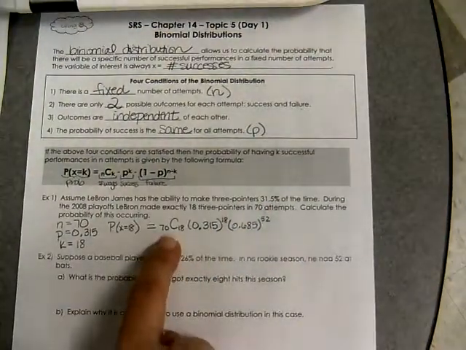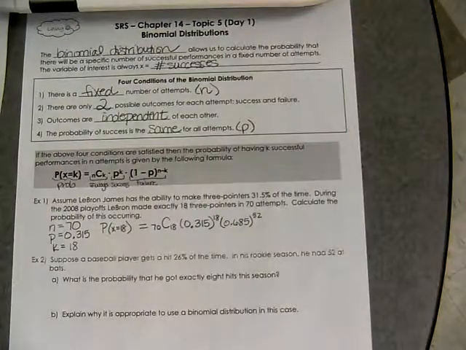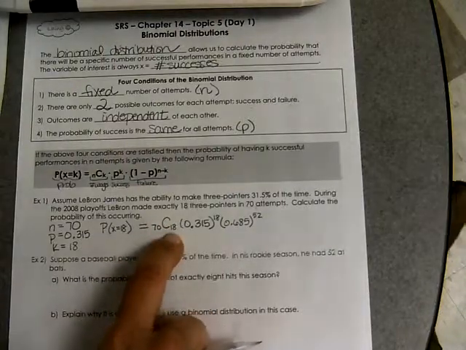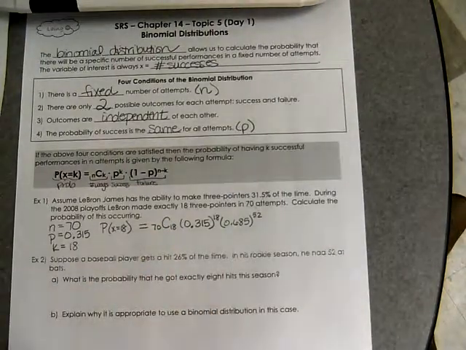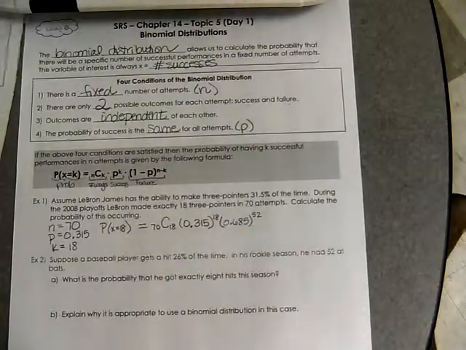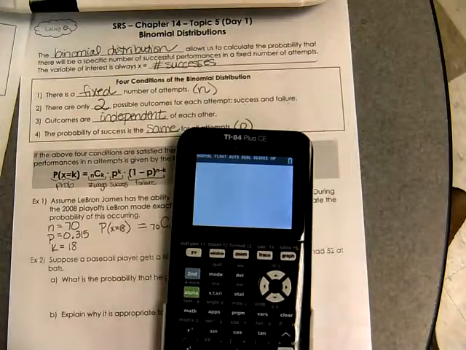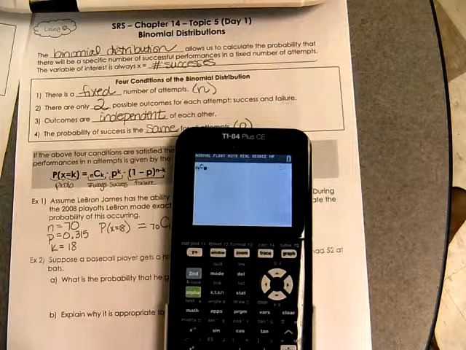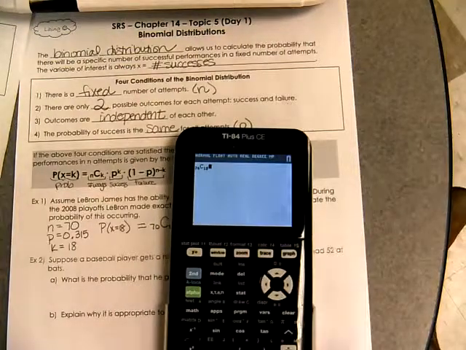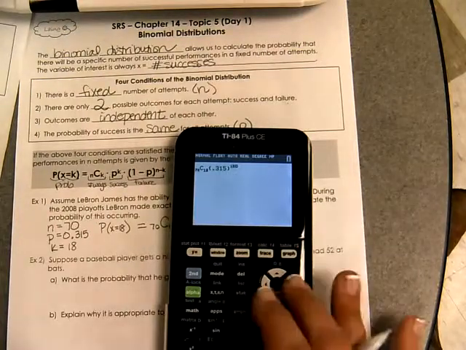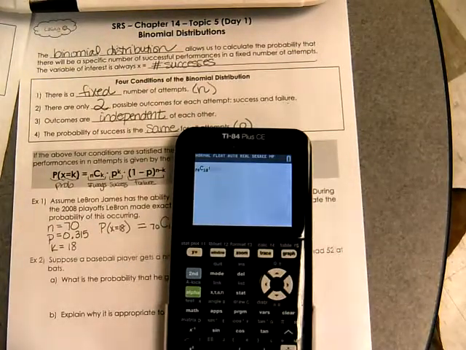So those are the three different parts. The number of combinations, so the number of different ways that you could have 18 successes out of 70 attempts. The success, 0.315 to the 18th, and then 0.685 to the 52nd. And then we just put that in the calculator. So we would have 70C18 times 0.315 to the 18th times 0.685 to the 52nd.